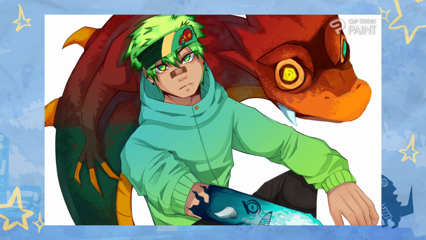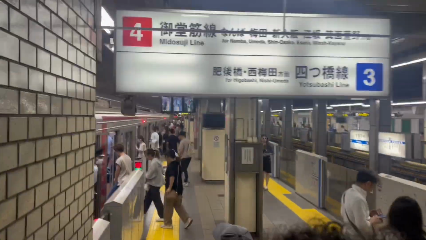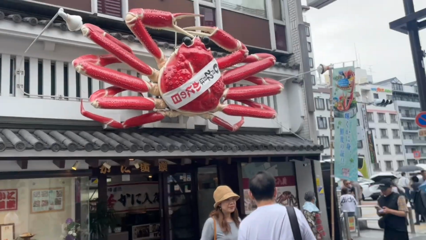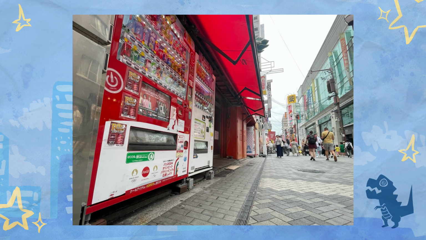Okay, step 3, the final part. I went outside for this since I'm in Japan. Might as well take some photos. I went to Shimbashi for the photos, which is really cool. And here's the photo I used for his background. I did edit it a lot, so it's kind of not recognizable anymore.